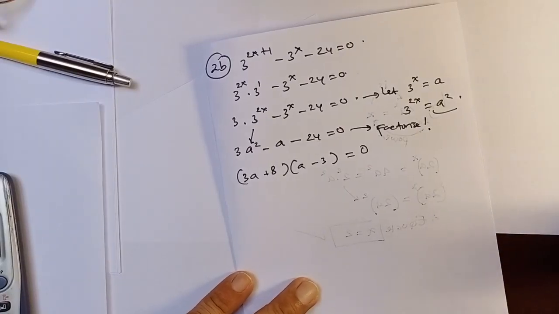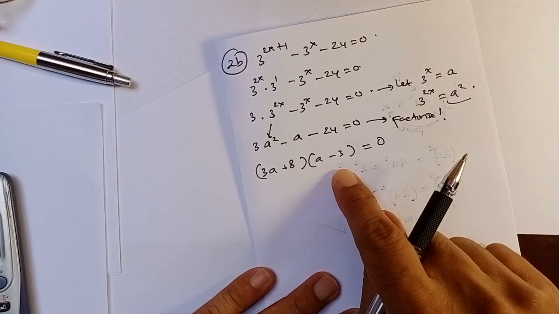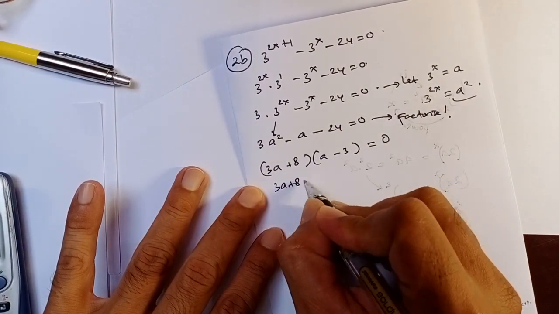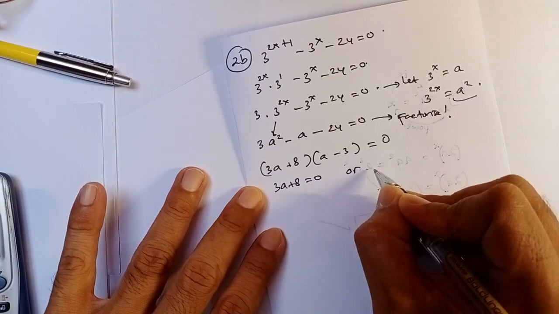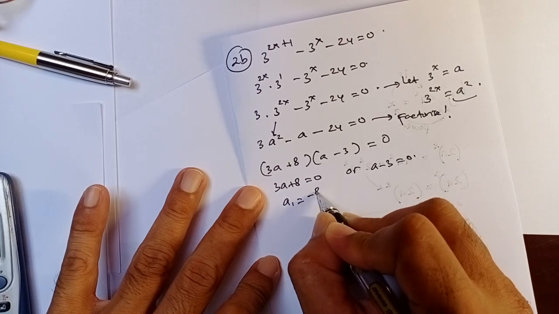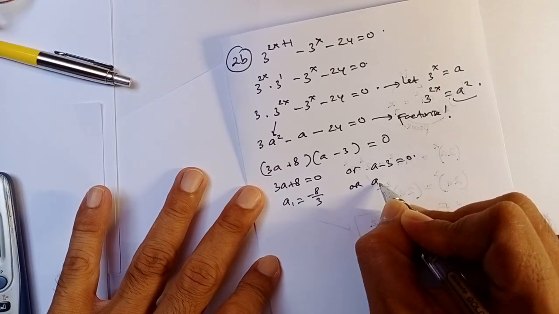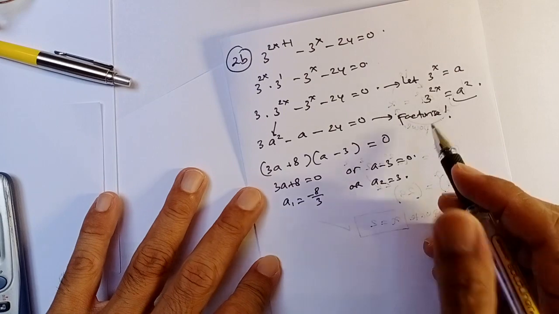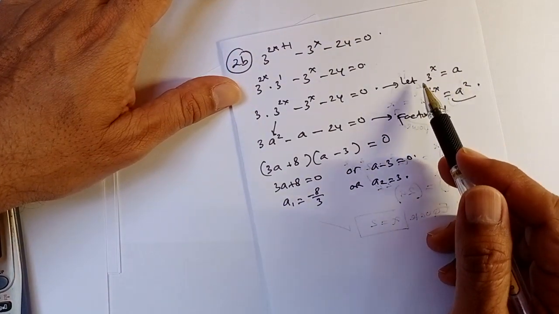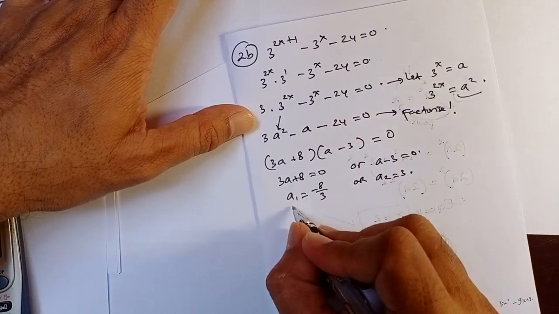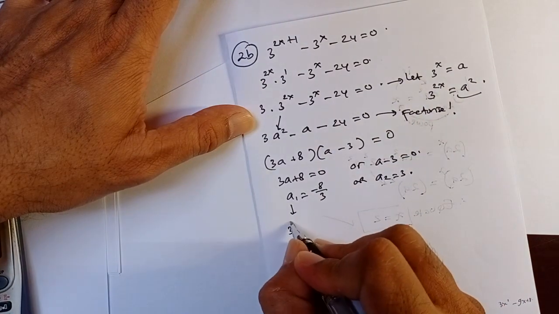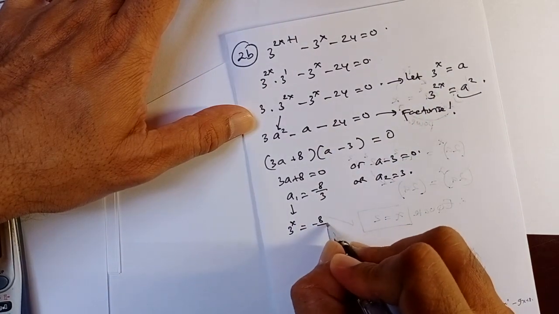And now after we factorize, here's the factor: 3a plus 8 equals 0, or a minus 3 equals 0. Then a1 equals minus 8 over 3, a2 equals 3. So we can write back, because we pretend that a equals 3 to the power of x. This means we write a as 3 to the power of x. 3 to the power of x equals negative 8 over 3.